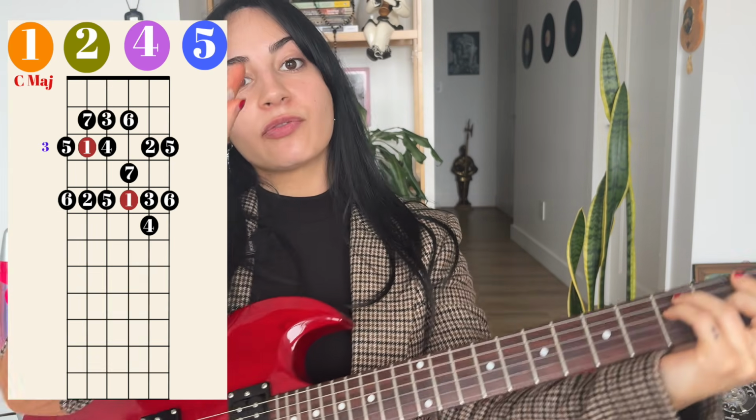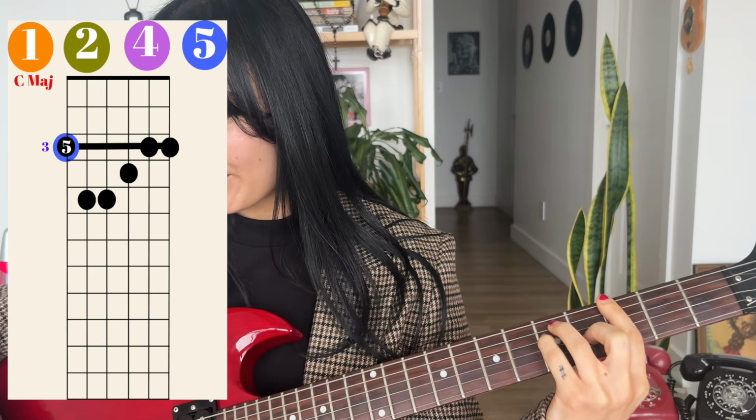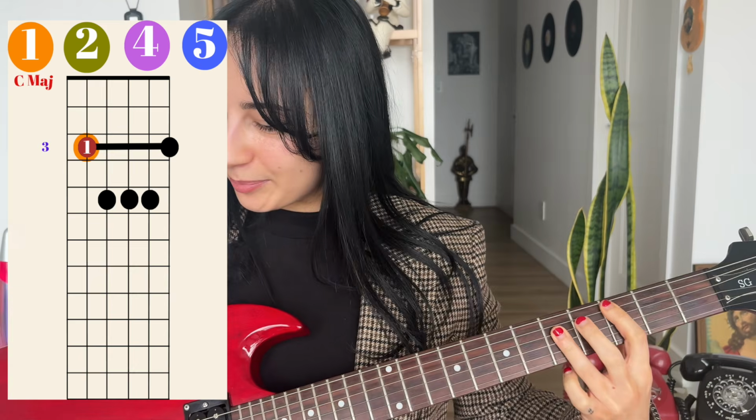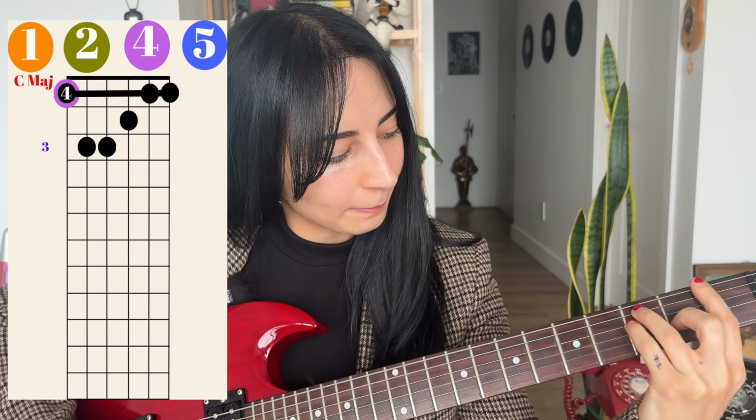And then we have to find a 5th degree in this scale shape, and we find one right here. Plug in that same chord shape. Ta-da! And then back to our 1 chord. And so altogether, that sounds like this.